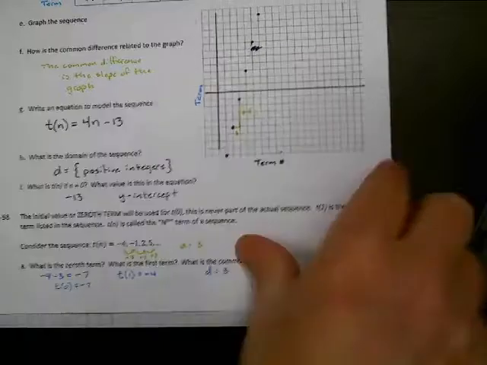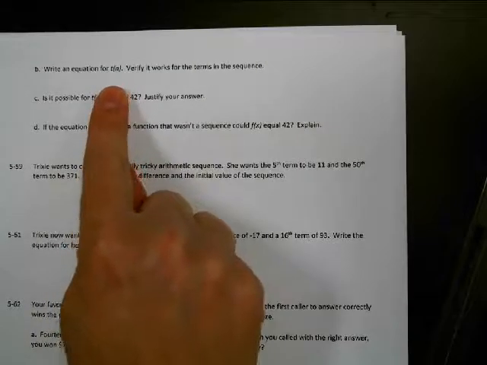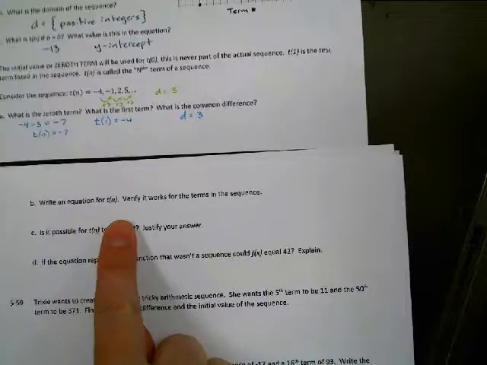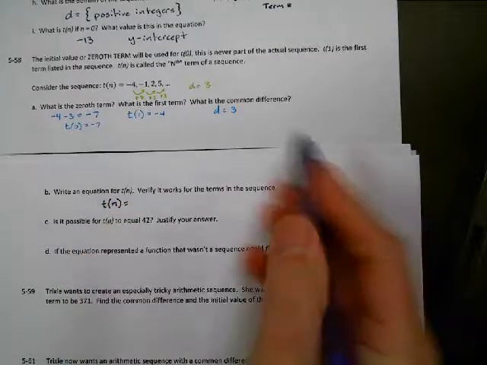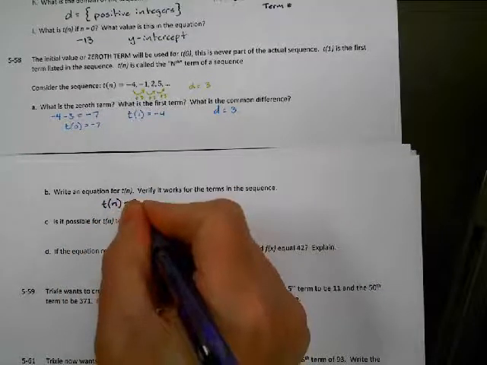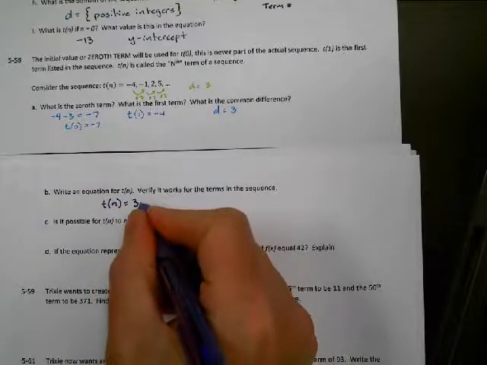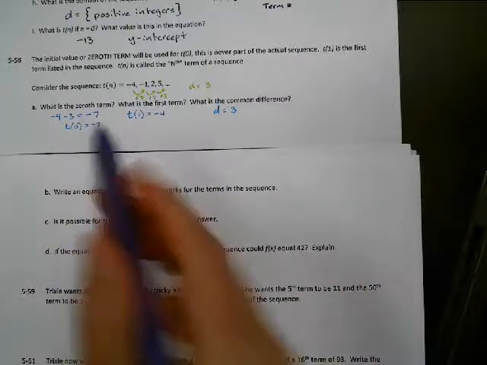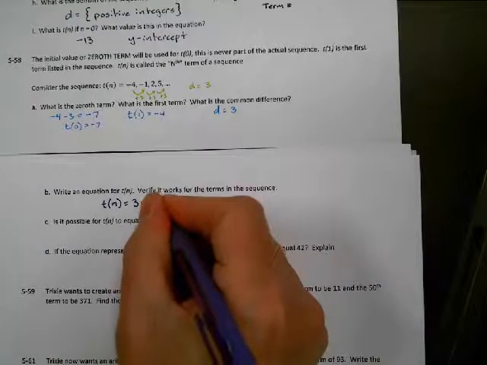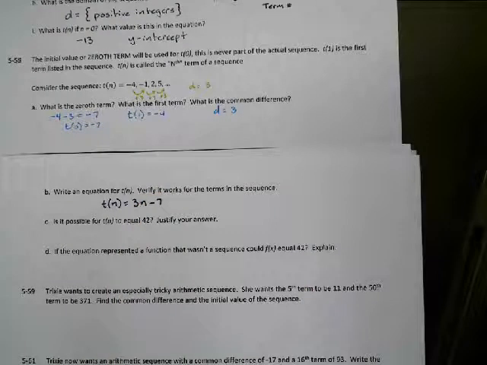All right, one more page and we're done. All right, write the equation for T of n. Well, so if I want my nth term, I would say that T of n is equal to my common difference of 3 times the term number, n, and then plus the 0th term. The 0th term is -7, so plus -7 would be -7. So that would find all of the other terms in the sequence.